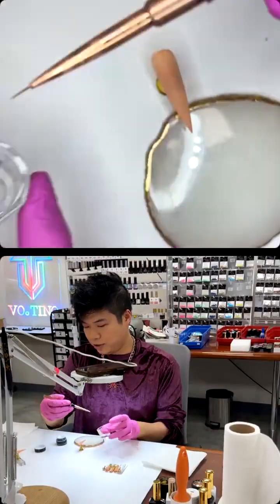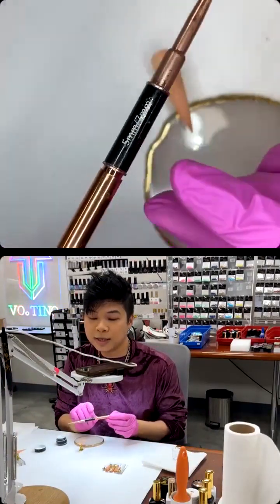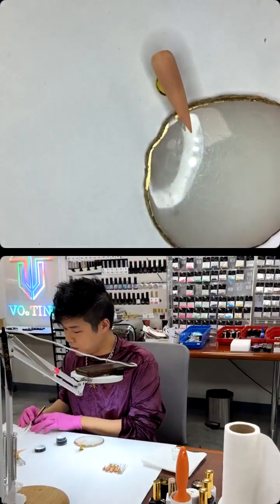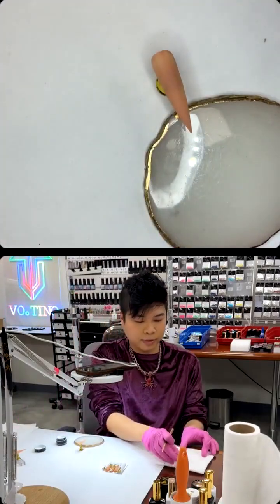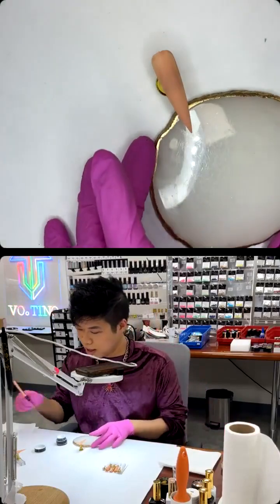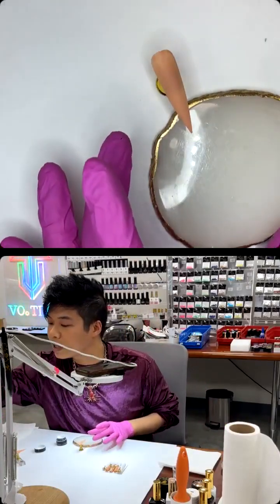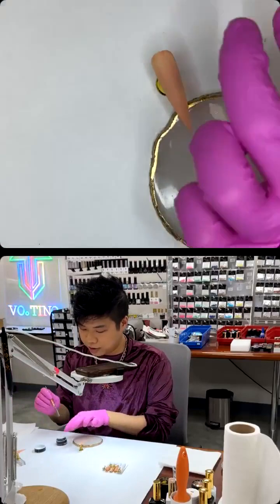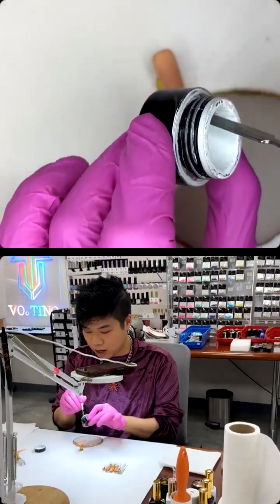Now I am choosing my 7mm brush, which I already cleaned out with acetone. And I am going to scoop out some metal effect gel. I almost used all of this.